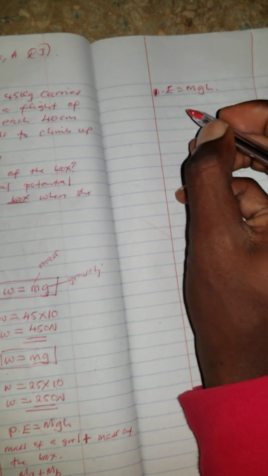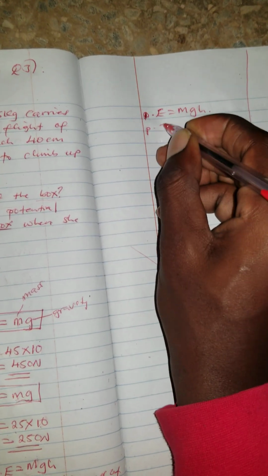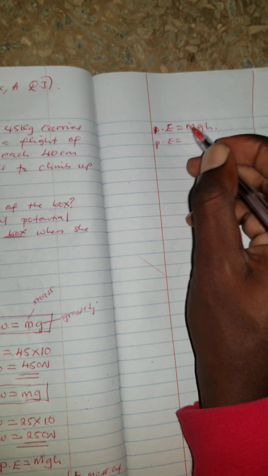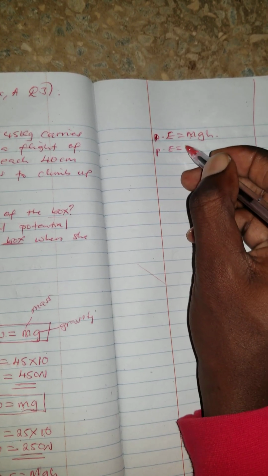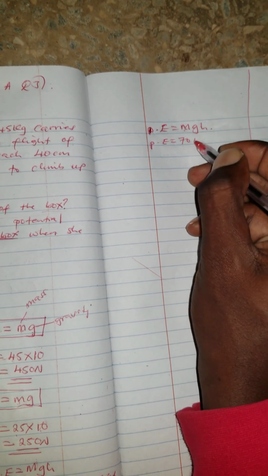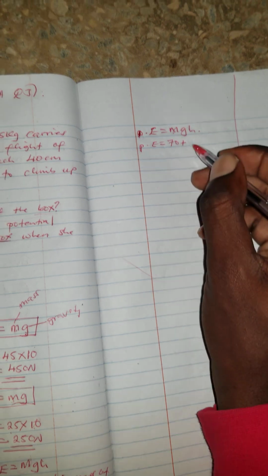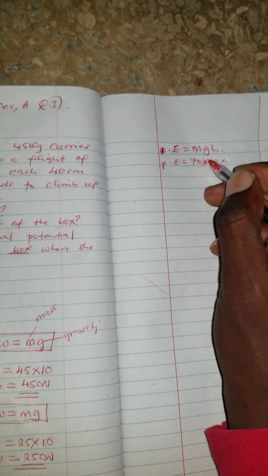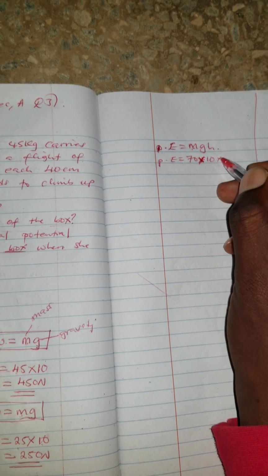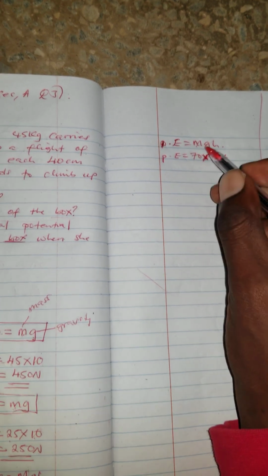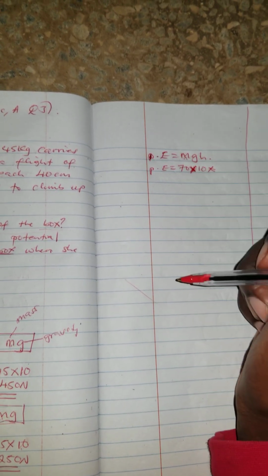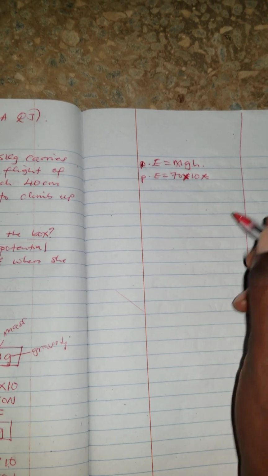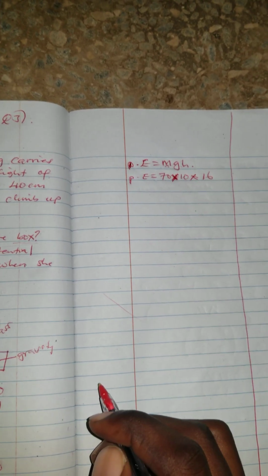So we need to substitute these values into the formula. Potential energy is our mass for both the box and the girl, which we have calculated as 70, times the acceleration due to gravity, which is 10, times the height, which is 16. Here all the variables are multiplying.